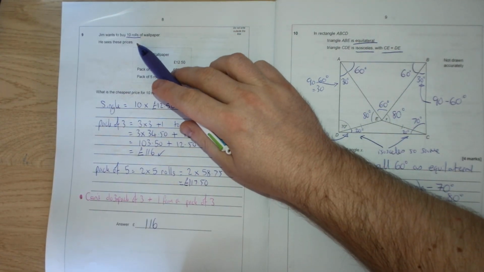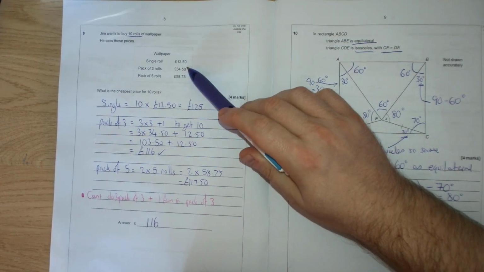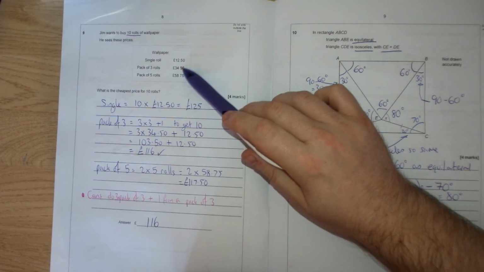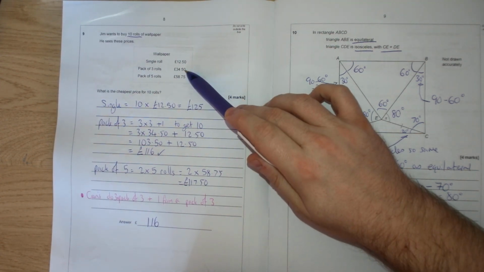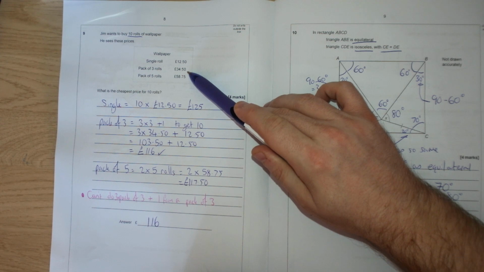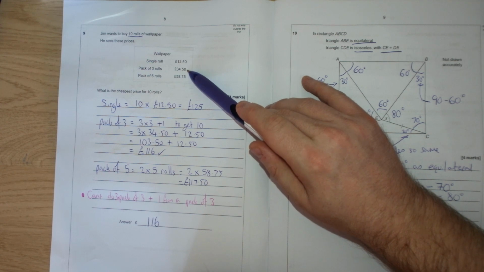Jim wants to buy 10 rolls of wallpaper. He sees these prices, so it tells us a single roll, a pack of 3, a pack of 5. First thing that's really important, a lot of people bought 3 packs of 3 rolls, and then almost went into the shop, destroyed a pack of 3, and just got a pack of 1 out of it. You can't take 1 out of a pack of 3, so they just divided £34.50 by 3 and got a value of 1 that way.